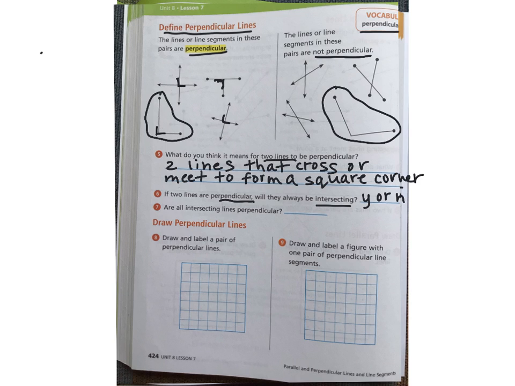And then the next question is, are all intersecting lines perpendicular? Also a yes or no. Okay, so think about what we learned up above, and you need to circle either yes or no. And just like we did on the other page, we're going to be drawing some perpendicular lines. We did parallel lines on the other page. So draw and label a pair of perpendicular lines. Okay, well, I have lots of examples, right up here, don't I? These are all examples of perpendicular lines. So you can use one of those up there if you would like.